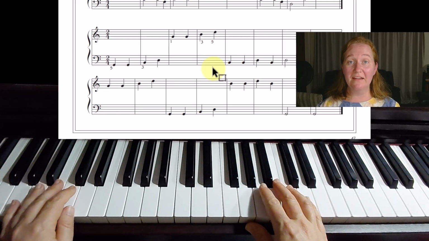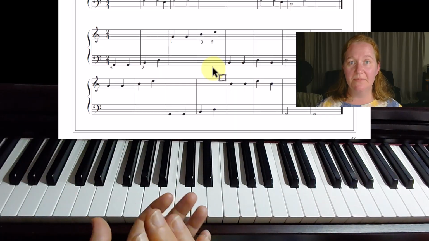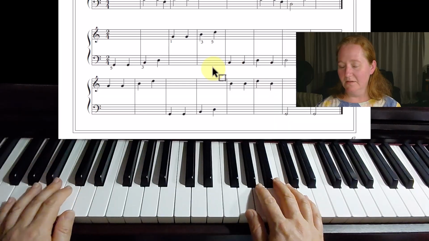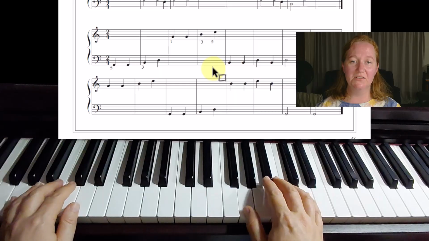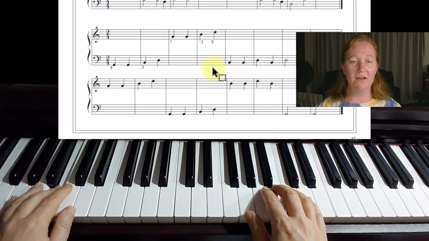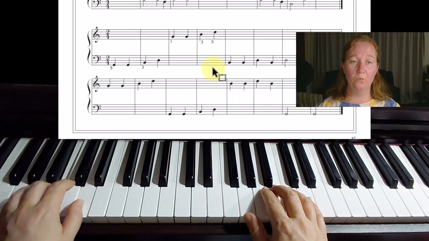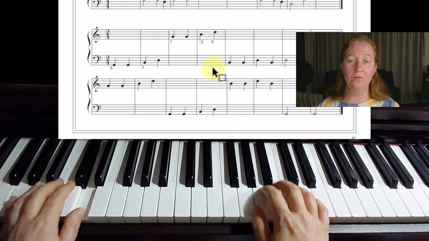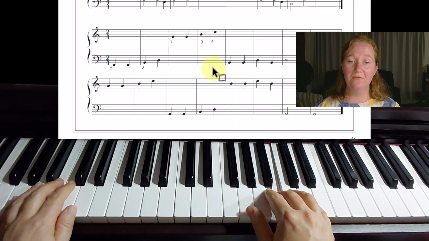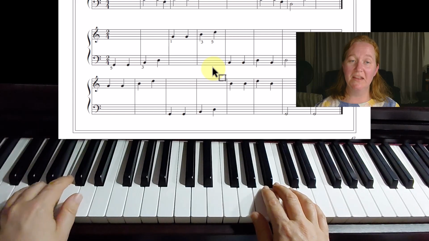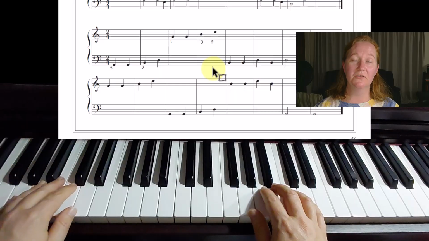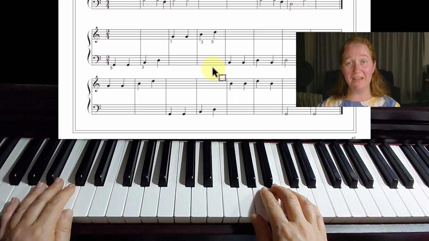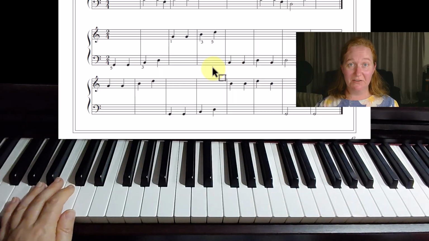Okay, I'm going to do that again, counting out the notes so that you can see how that fits in with the rhythm, and you can make sure that you're actually keeping that regular rhythm as you're playing. Okay, so 1, 2, 3, 4, 1, 2, 3, 4, 1, 2, 3, 4, 1, 2, 3, 4, 1, 2, 3, 4, 1, 2, 3, 4. Okay, now let's try doing it as we sing the notes.